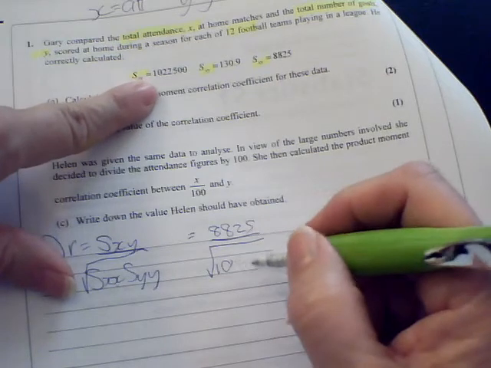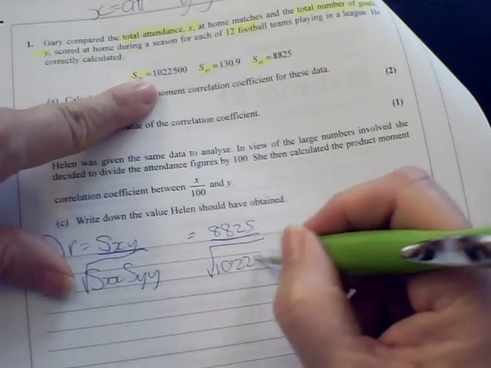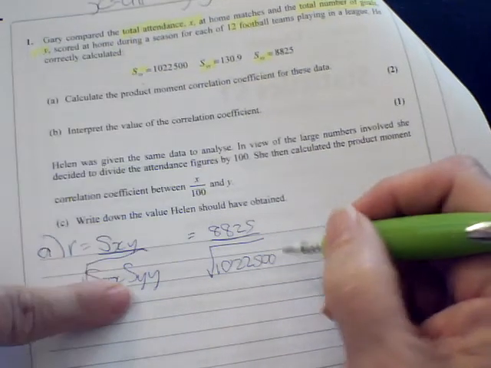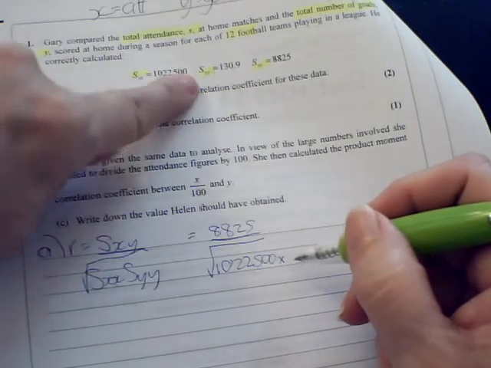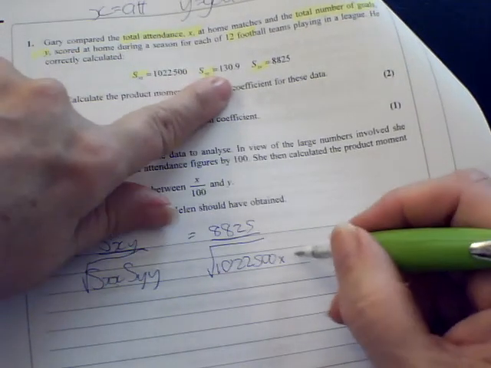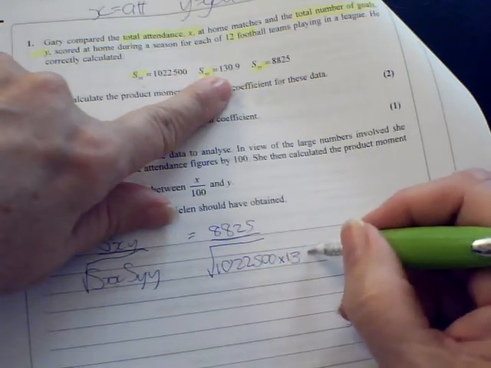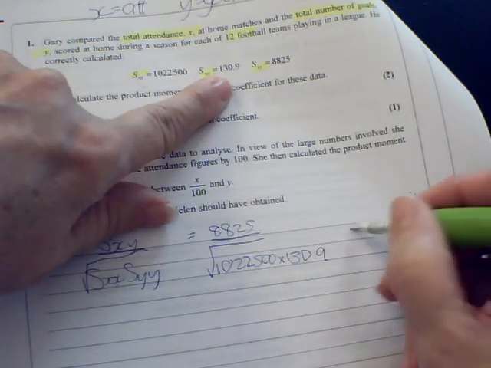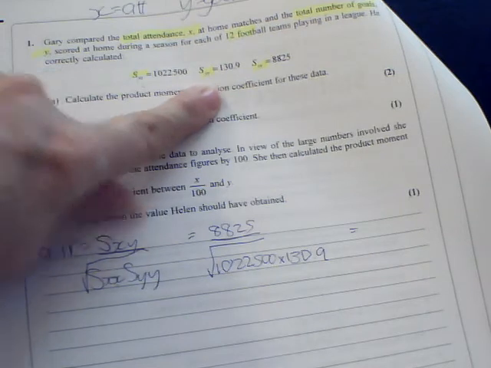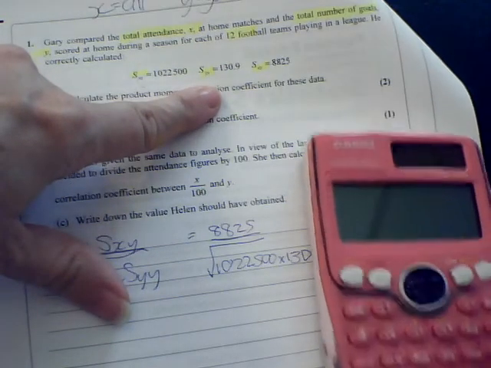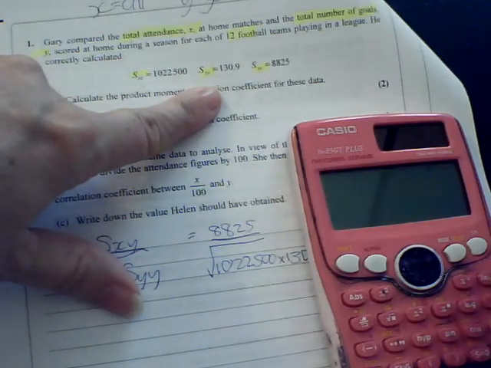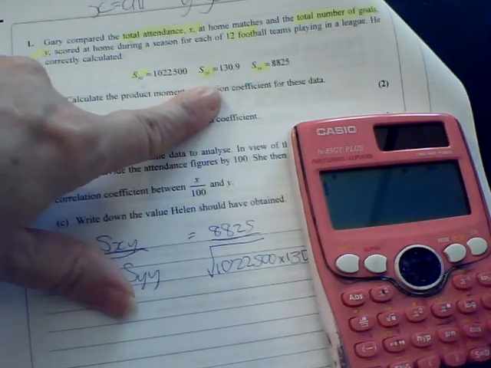Good grief. 2 marks. 1022500 multiplied by S of YY. Yeah, they've given that to us as well. 130.9. Oh, thank you. Here we go. I've had to go with my girlie's pink calculator because my one's now run out of battery. I don't know how.